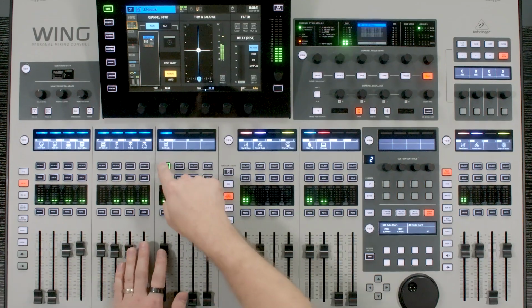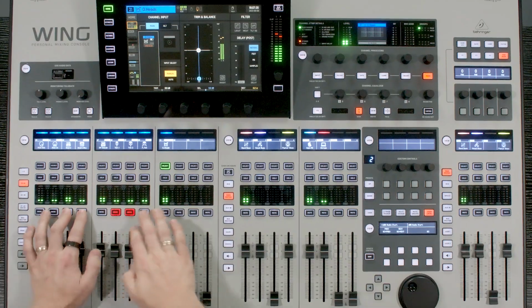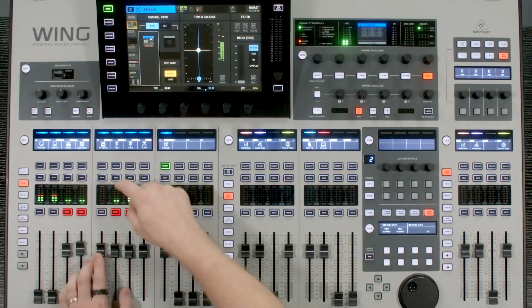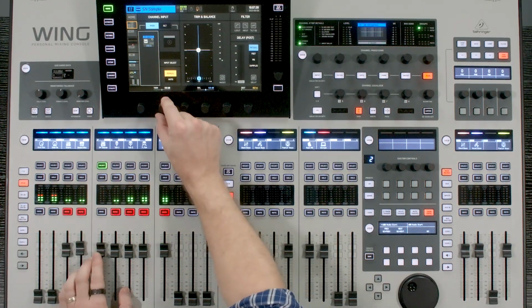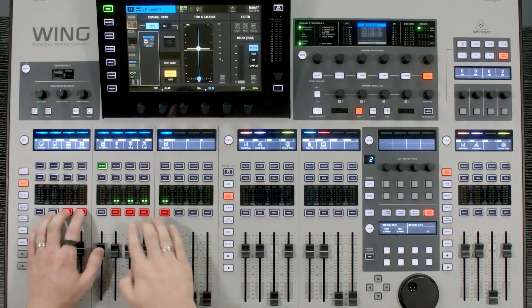See how the overheads are sounding here. Okay, and so if I mute everything, woo, that sounds great. I'm gonna bring it up a little bit because it was only getting right underneath 12 and I was wanting it to be right at 12.